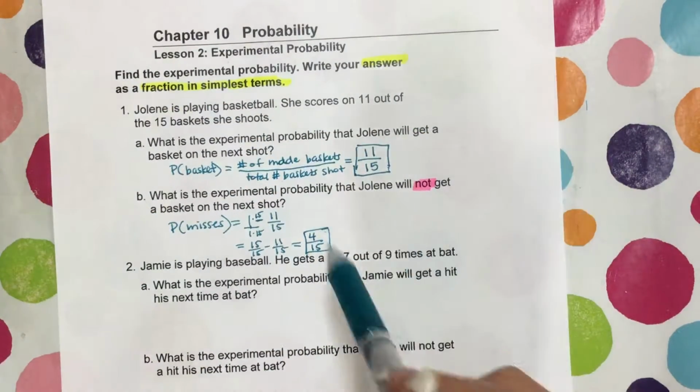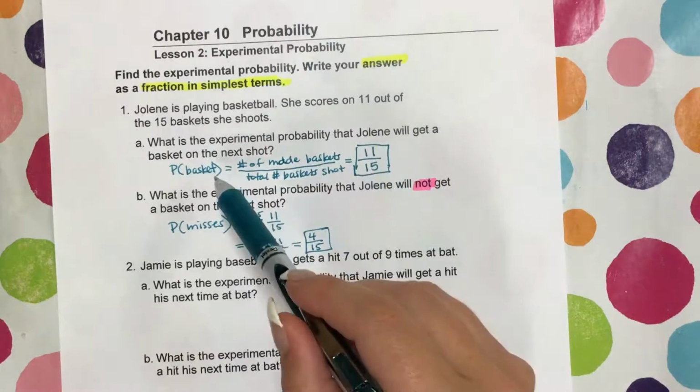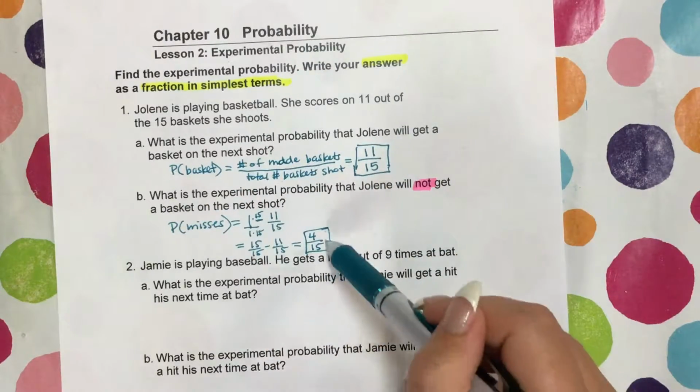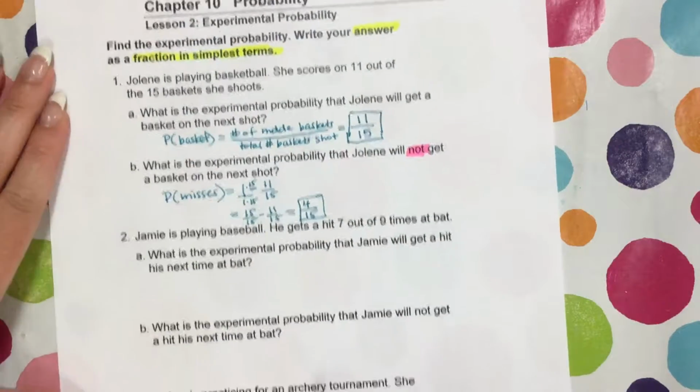Excuse me. Okay. I'm going to try this again. If you got 11/15 for the number of makes that she made and 4/15 for the number of misses, great job. Okay, let's go on to the next problem.